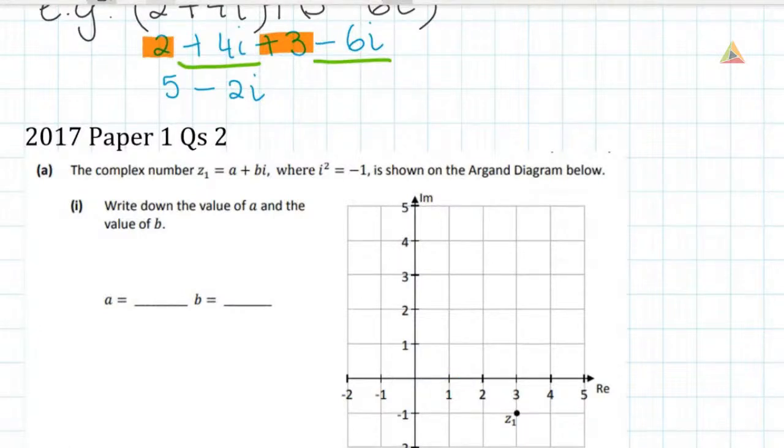But because we're dealing with complex numbers, we don't have x's and y's anymore. This time we have a real axis, which is marked RE, and an imaginary axis, which is marked IM. Our real part is the part that didn't have an i with it, and our imaginary part is the coefficient, the part that's in front of the i. And we said these are often written in the form a plus bi.